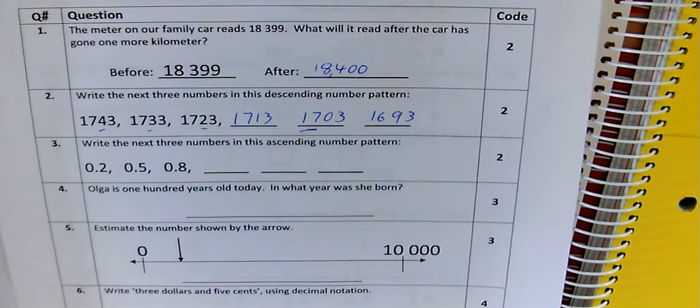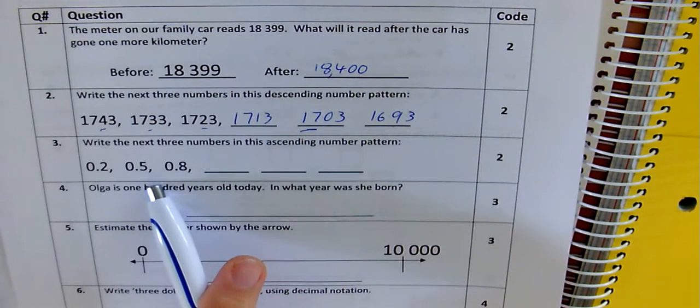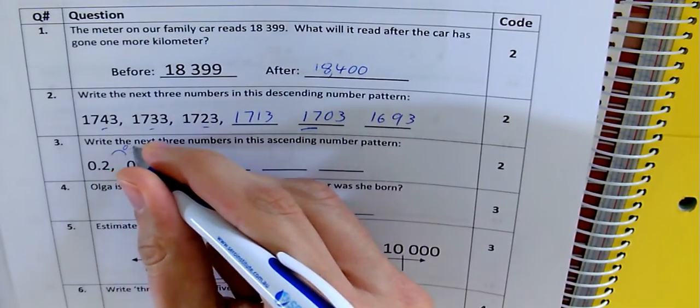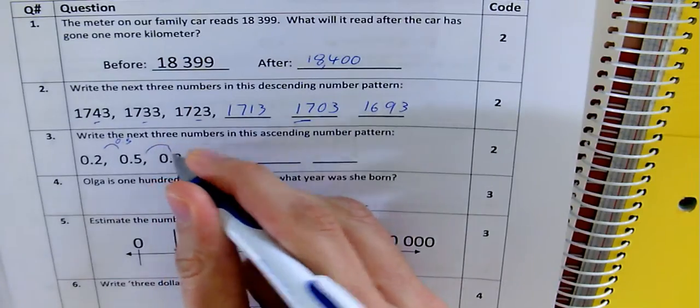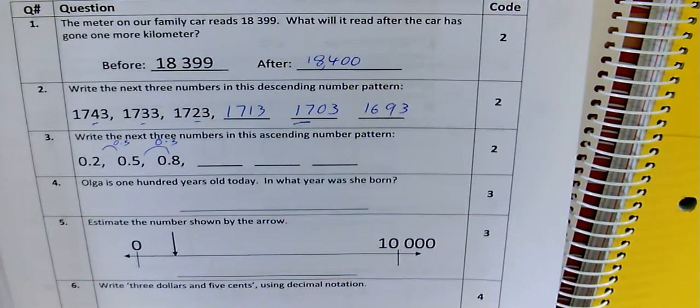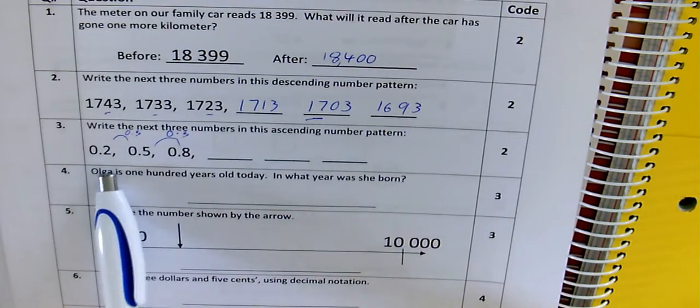Question 3. Write the next 3 numbers in this ascending number pattern. From 0.2 to 0.5 is gone up by 0.3. It's gone up another 0.3 from 0.5 to 0.8. So we need to add another 0.3. And we're talking about tenths here.